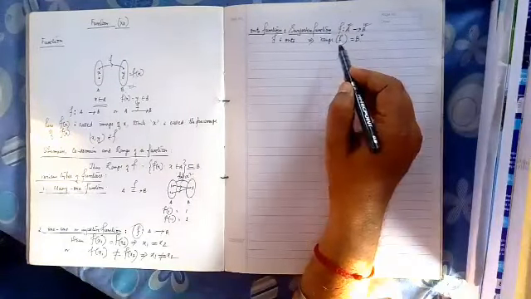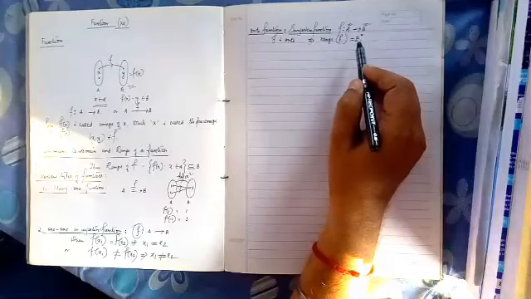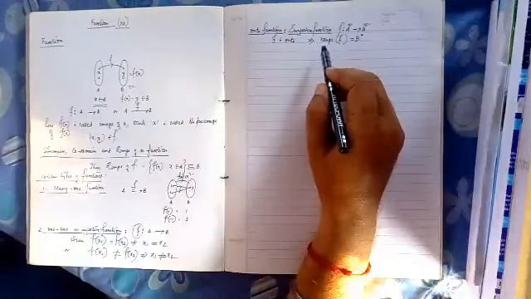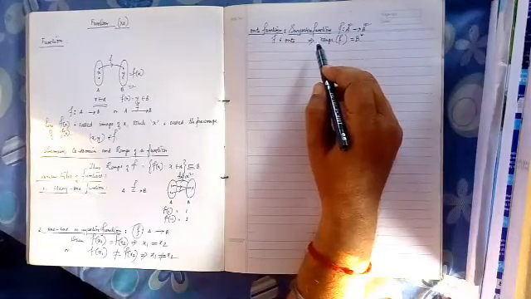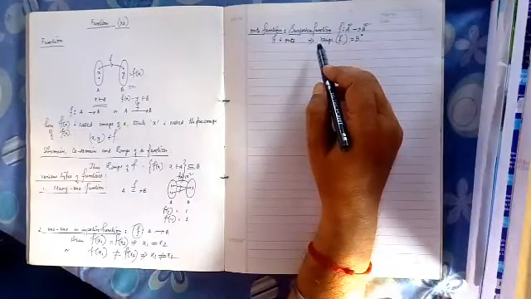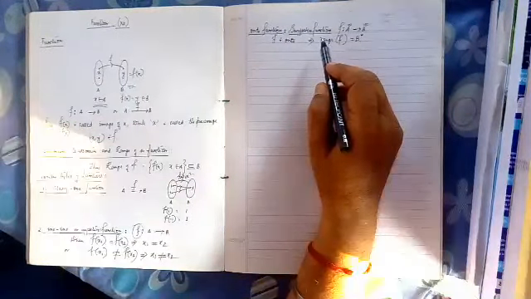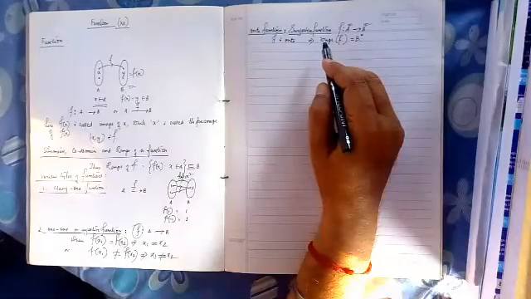So if range of f is equal to codomain, then the function is said to be onto function. If a function is not onto, then it is an into function.